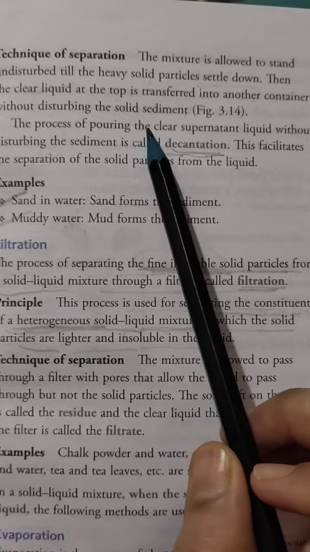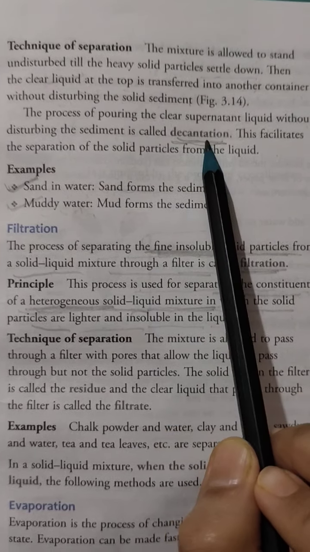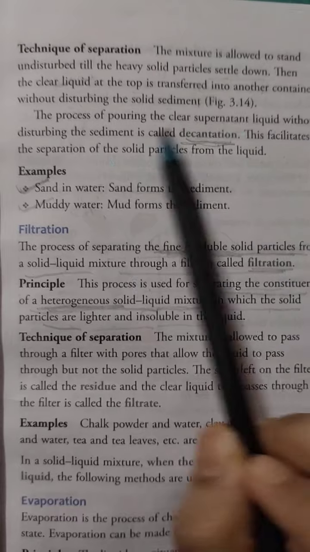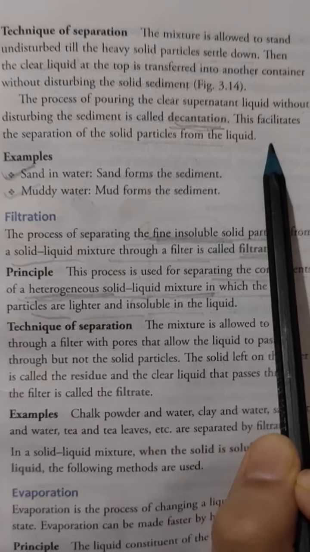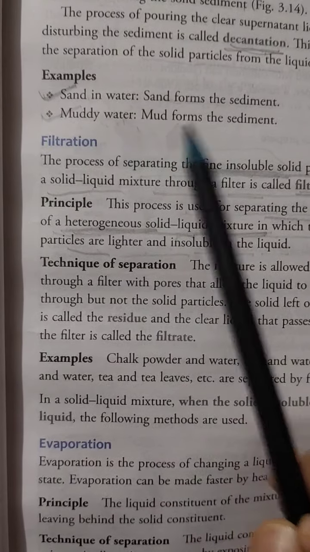So the process of pouring the clear supernatant liquid without disturbing the sediment is called decantation. This facilitates the separation of solid particles from the liquid. So what are the examples? Sand in water, that is sand forms the sediment. Muddy water, mud forms the sediment.